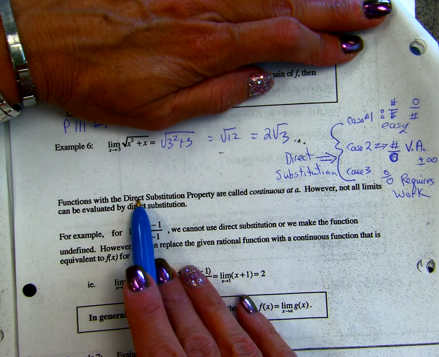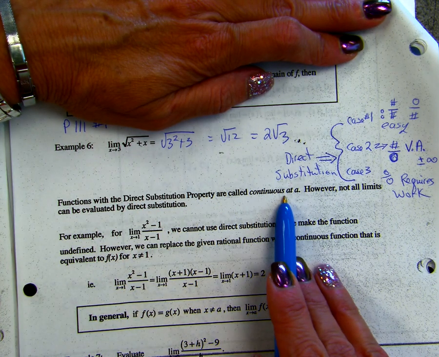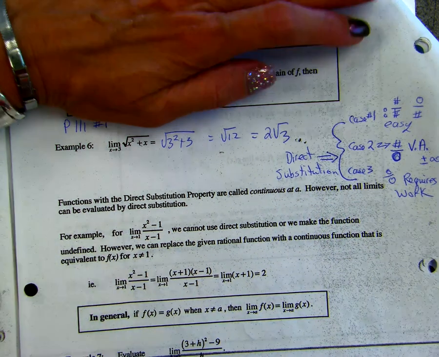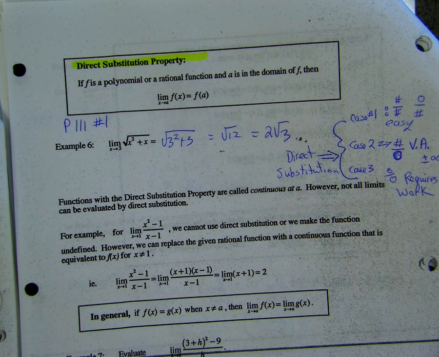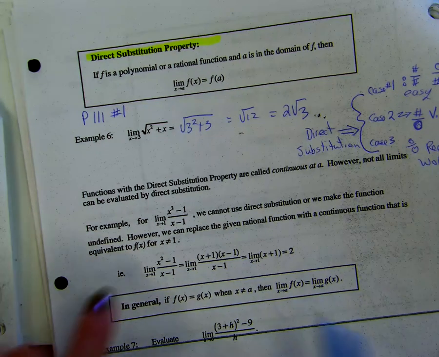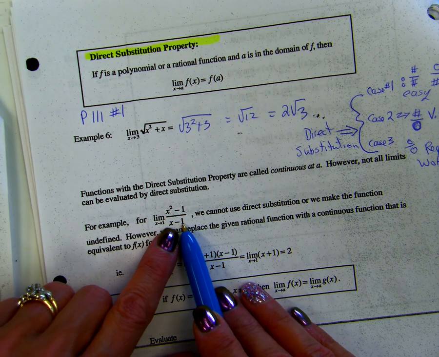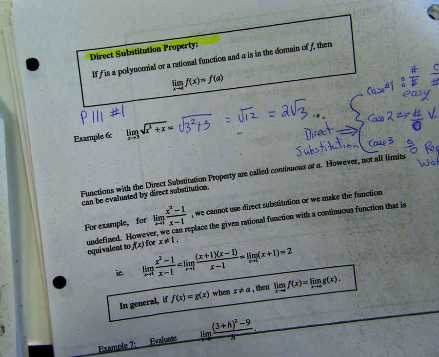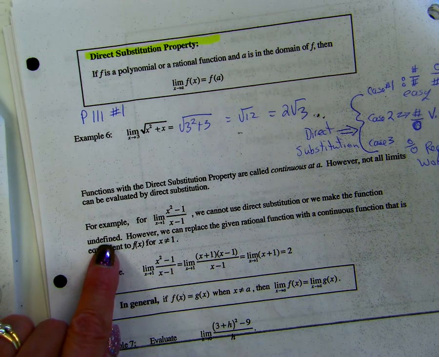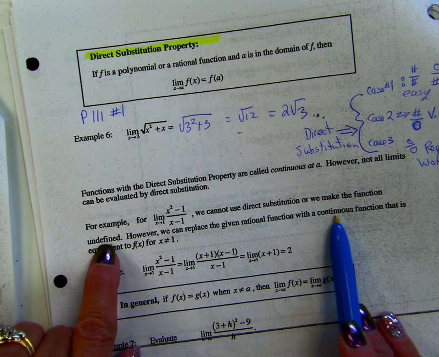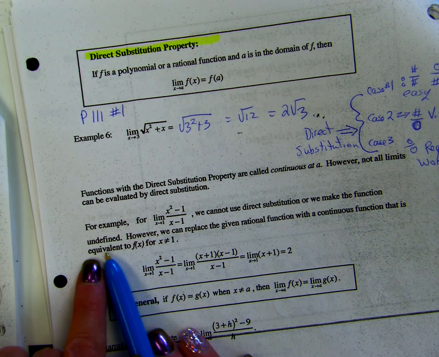Okay, functions with the direct substitution property are called continuous at a. However, not all limits can be evaluated by direct substitution. Okay, so back to the example we did in the beginning. Limit as x approaches 1, x squared minus 1 over x minus 1. We cannot use direct substitution, or we get an undefined expression, 0 over 0. However, we can replace the given rational function with a continuous function that's equivalent.